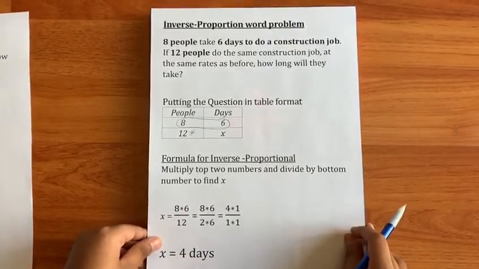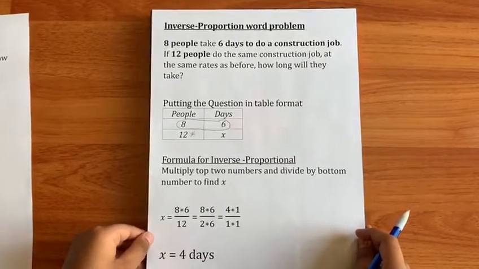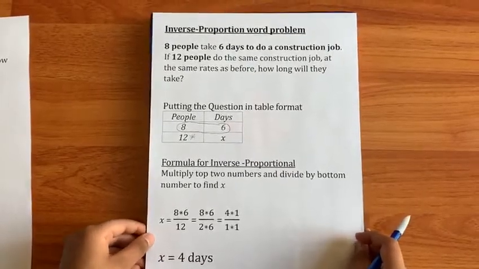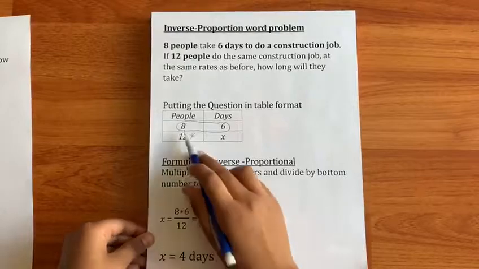We also know that this question is an inverse proportional question because as the people go up, the days go down.